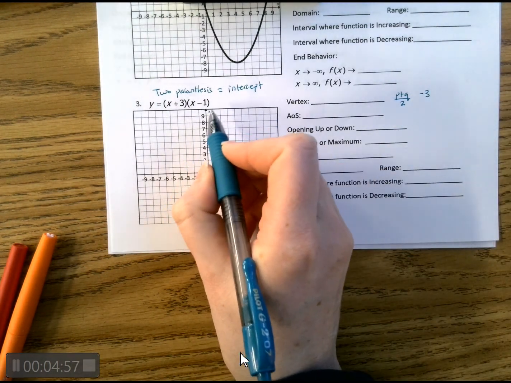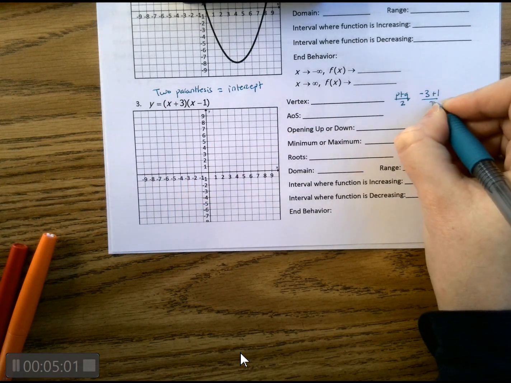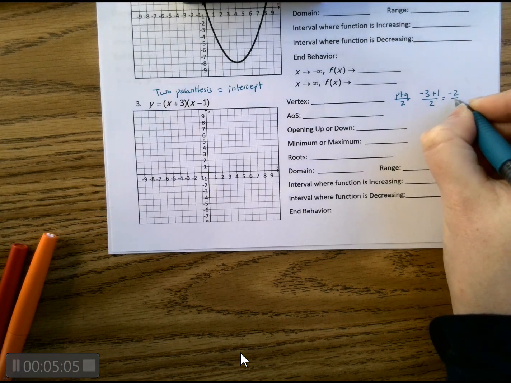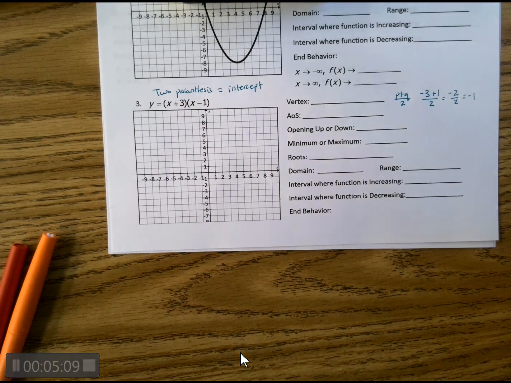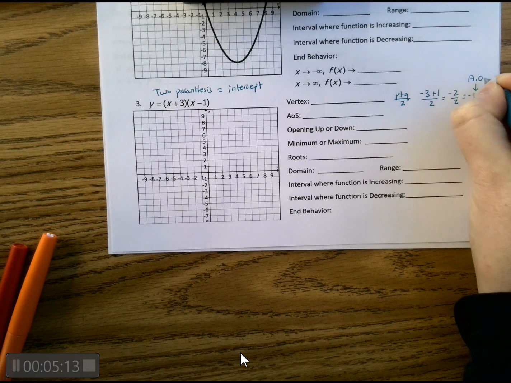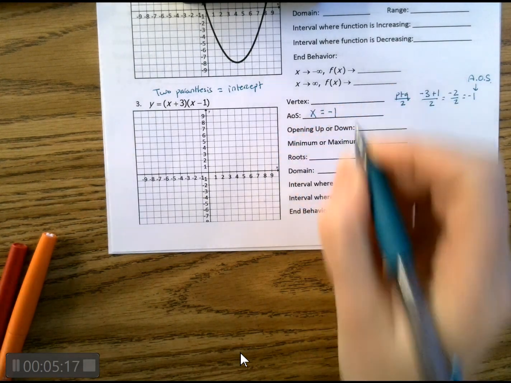And if I have a -1, that's going to become a +1, over 2. So negative 3 plus 1 will give us negative 2 over 2, which gives us negative 1. And hey, look, this is actually our axis of symmetry. So x equals negative 1.